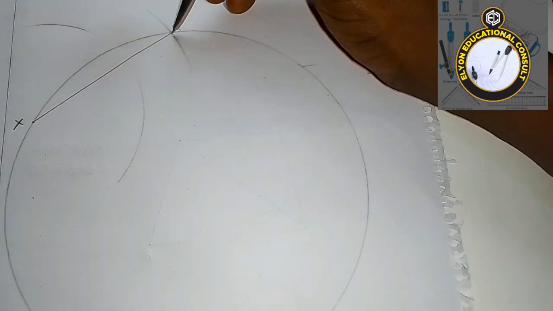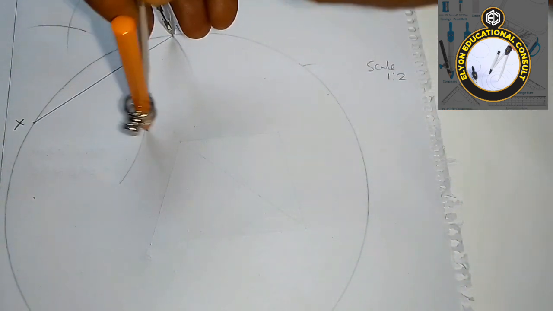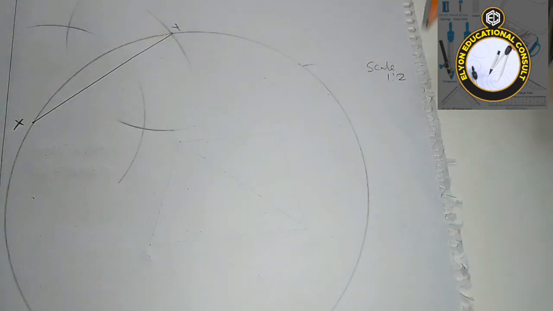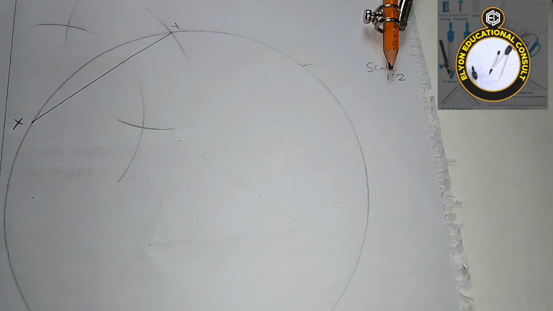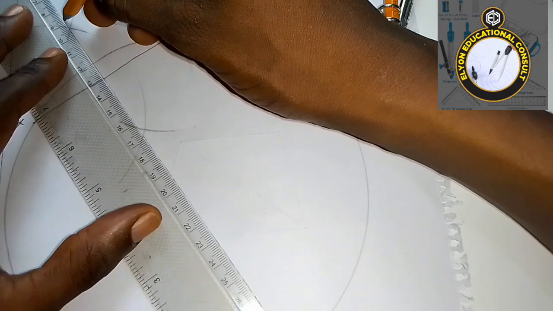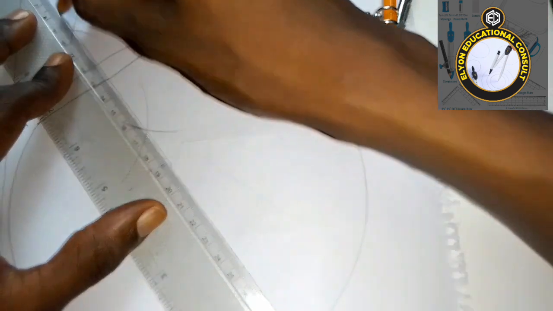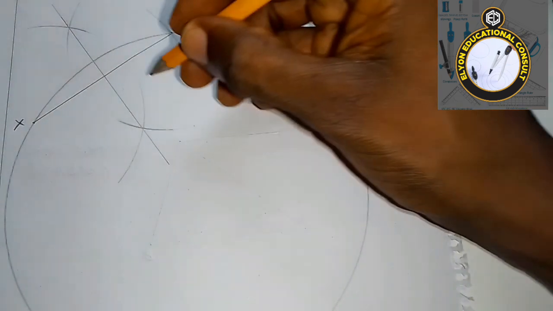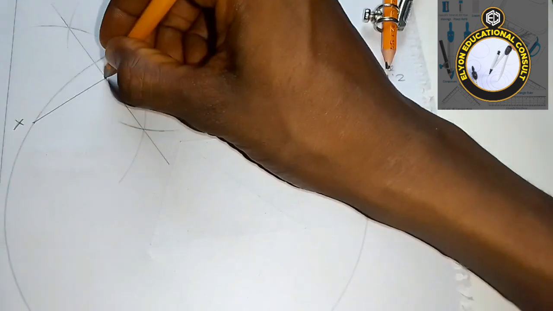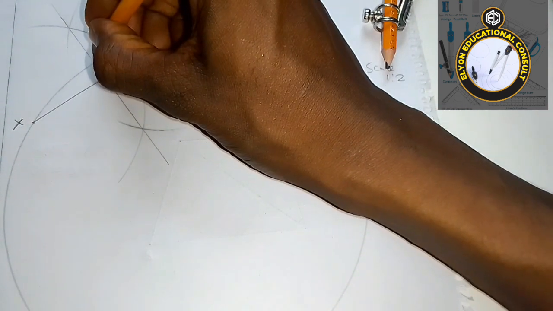Then place at Y. Strike an arc this way. Then I'm going to join this point and this point together. This way. So this point is my P. Then I can call this part Q.